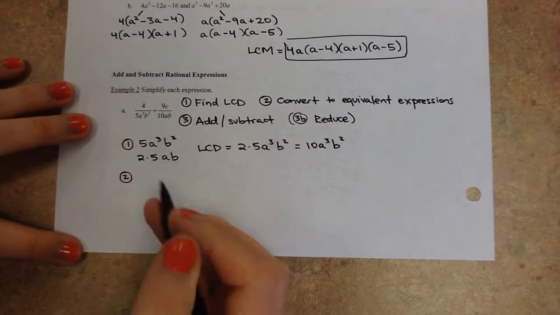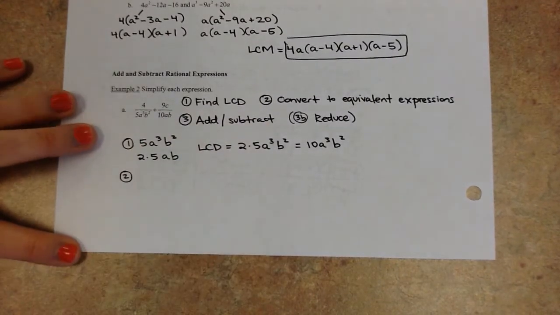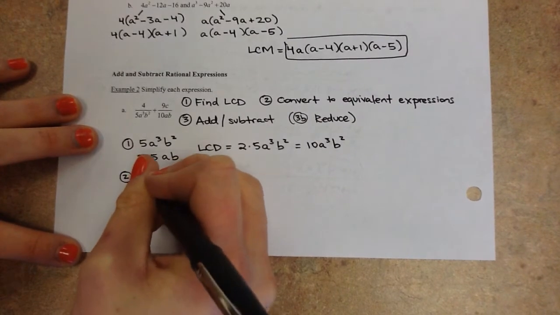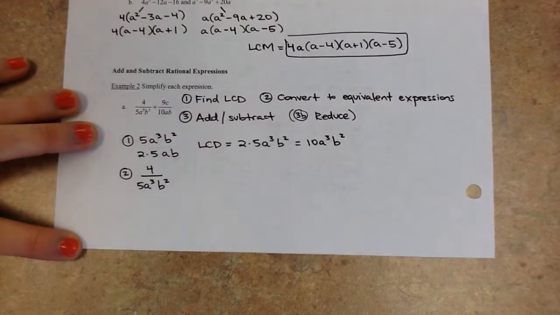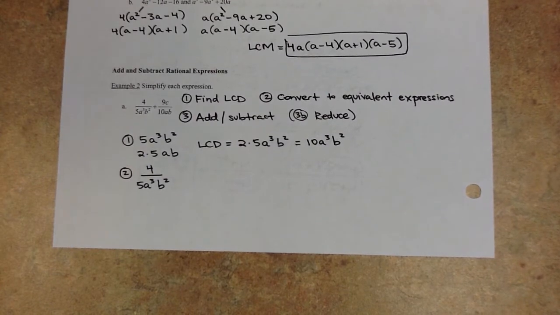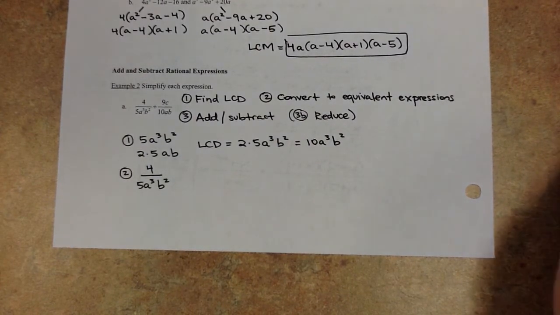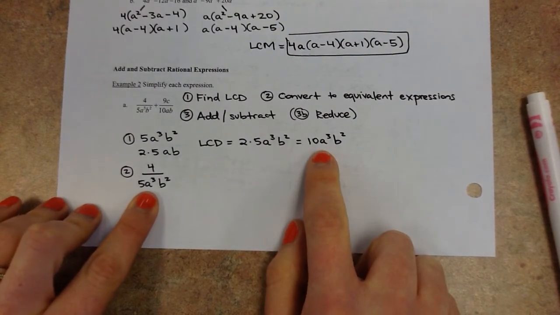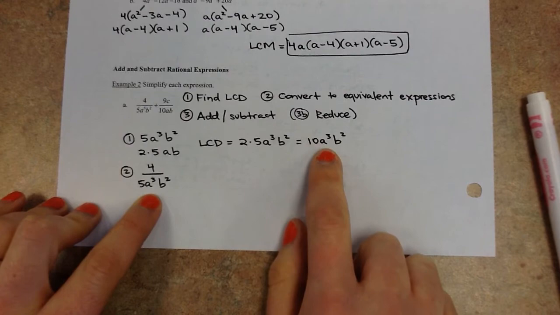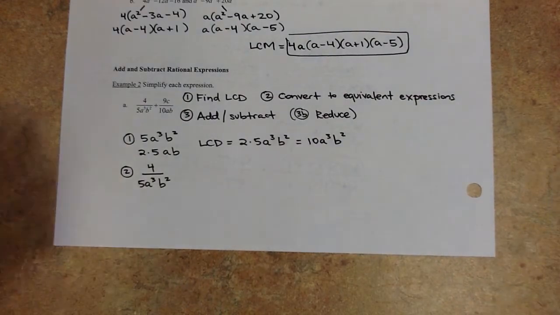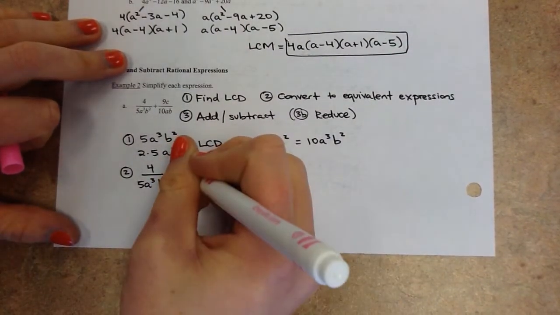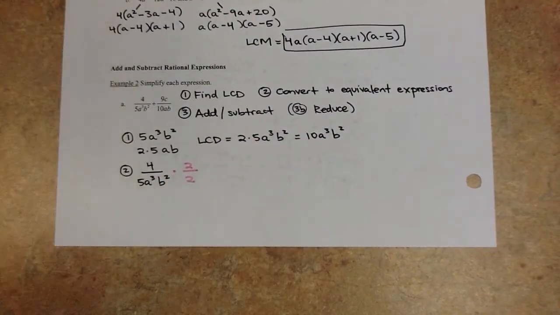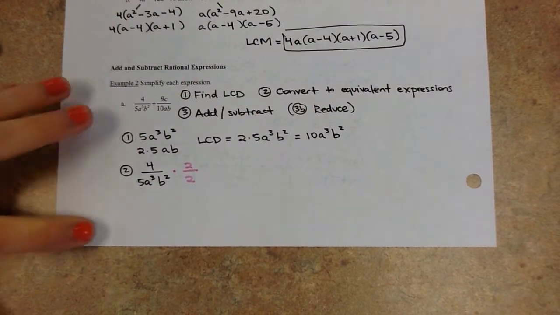Step 2 is we're going to convert both of these fractions to have the denominator that we want. So start with just the 4 over 5a cubed b squared. Okay, so what I'm going to do with this is convert to the right denominator. So basically what I need to do is figure out what's missing. How does this compare to this? To get from here to here, I'm missing a factor of 2. So I need to multiply by 2. But I can't just multiply the denominator by 2. I have to multiply the numerator and the denominator by 2. That way I'm really just multiplying by a fancy 1. Okay, and I'll clean that up in just a minute.